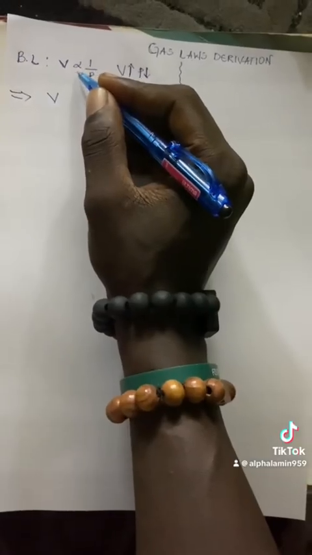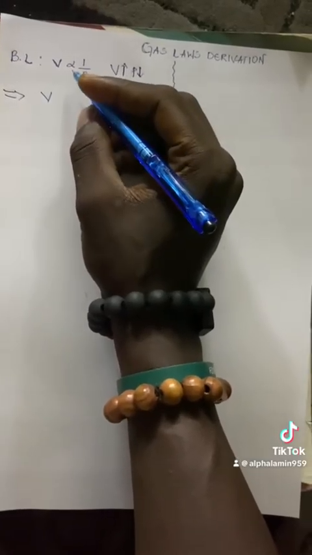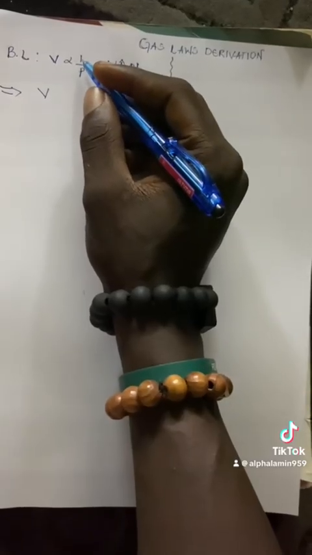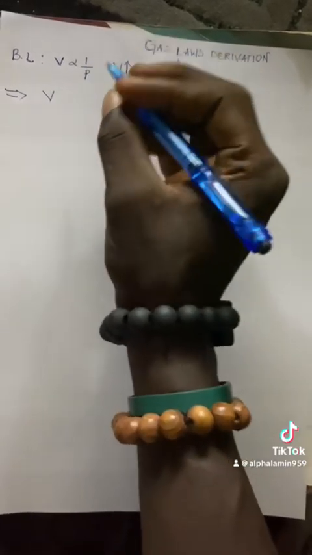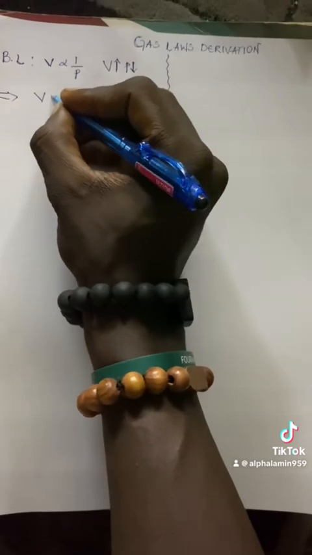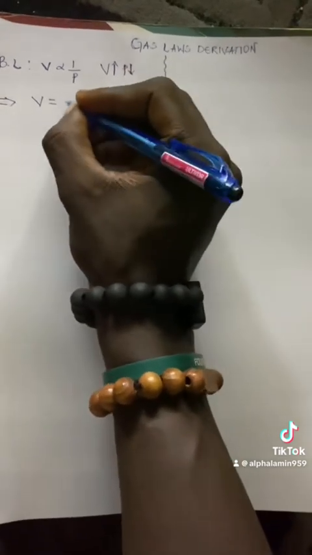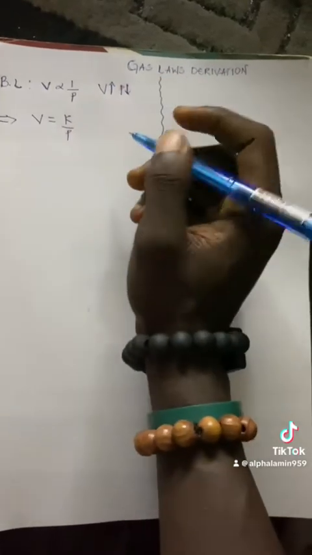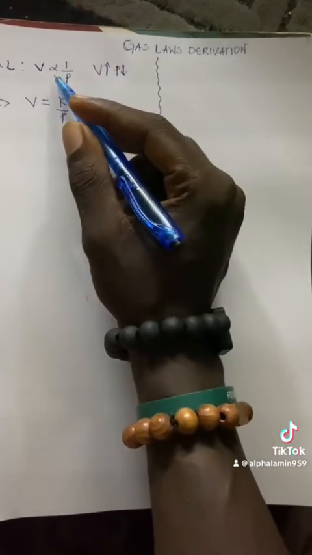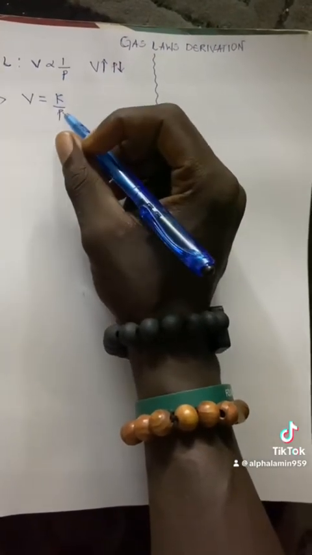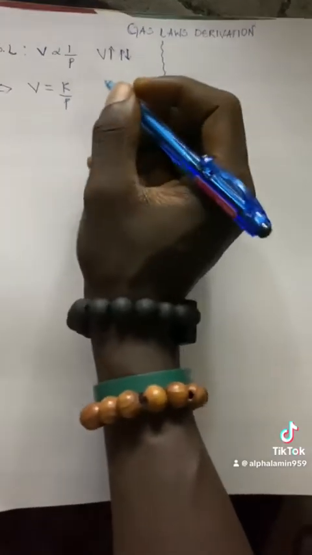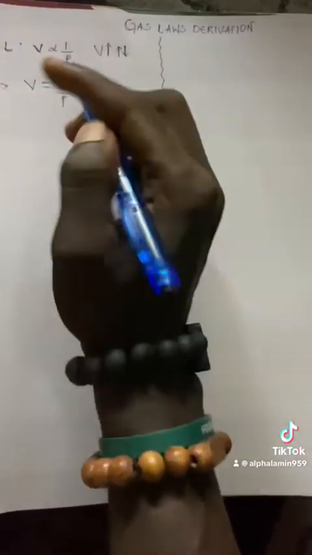And if we remove this, we add our constant K. And if we add K, you're going to multiply K with 1, and that is going to be K. So this will be equals to K over P. We've removed the proportionality symbol, and now we've added our constant K. So this will be like cross multiplying.